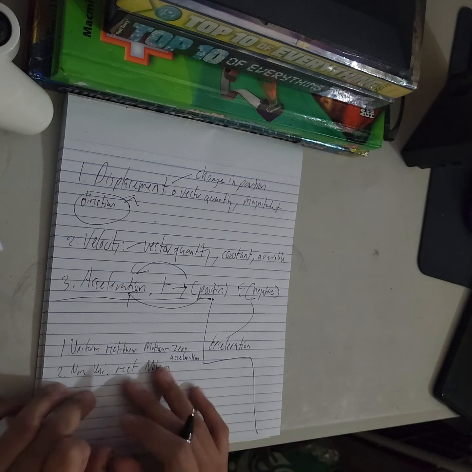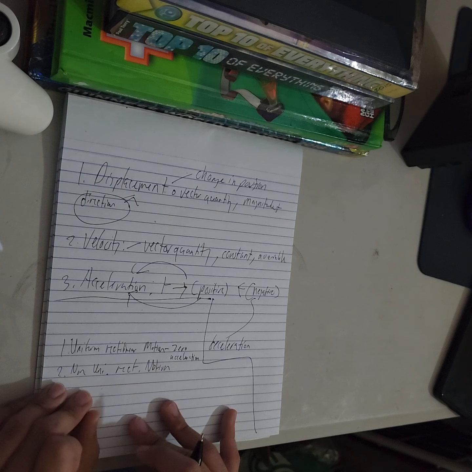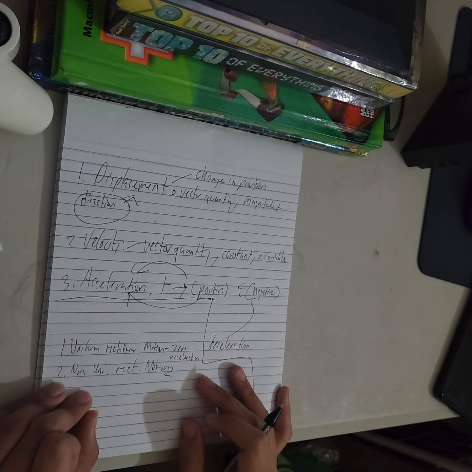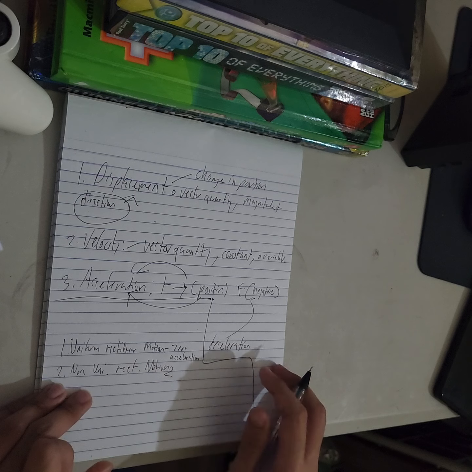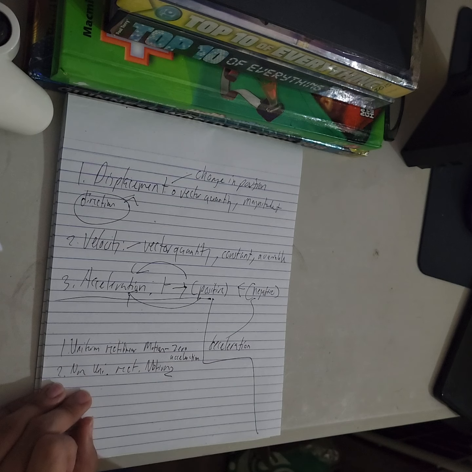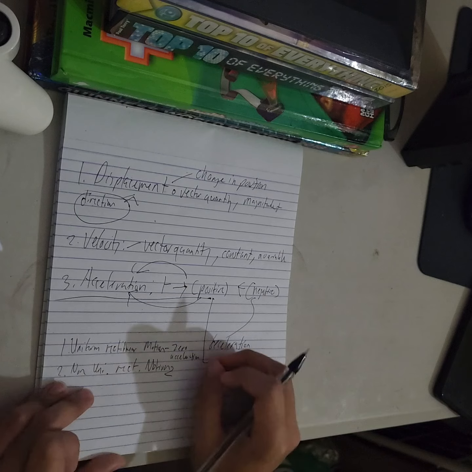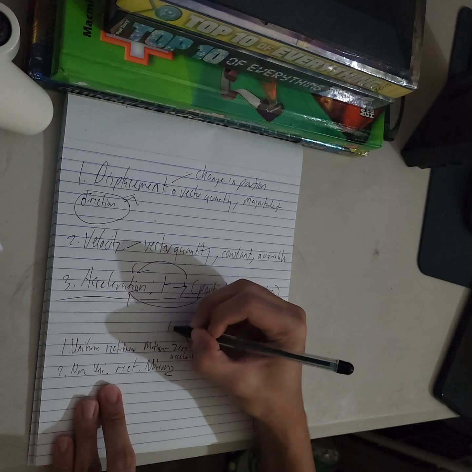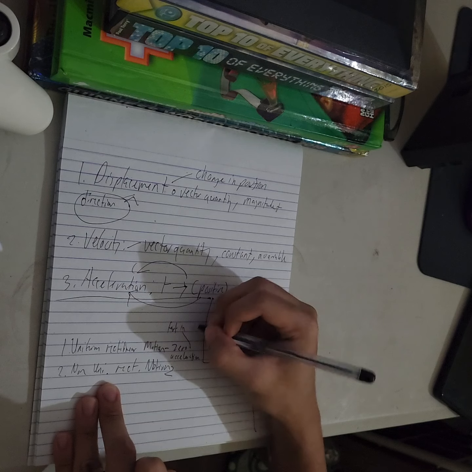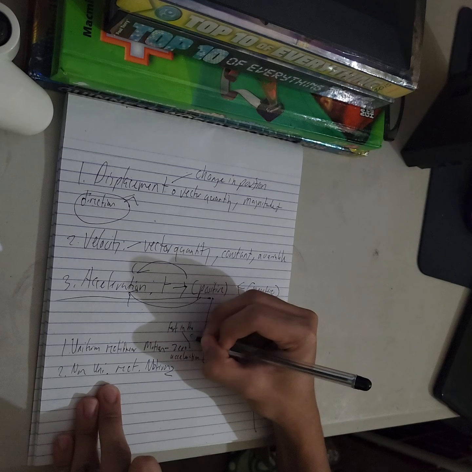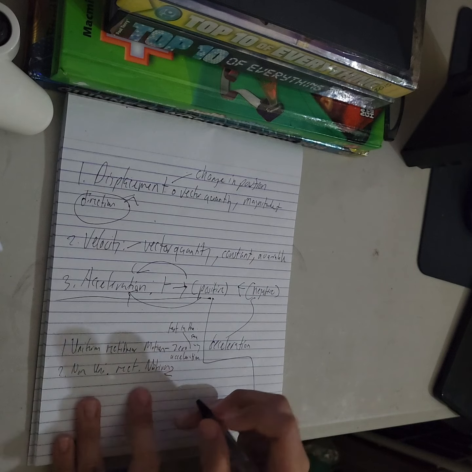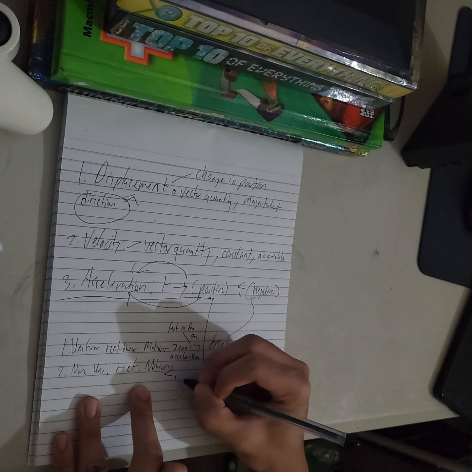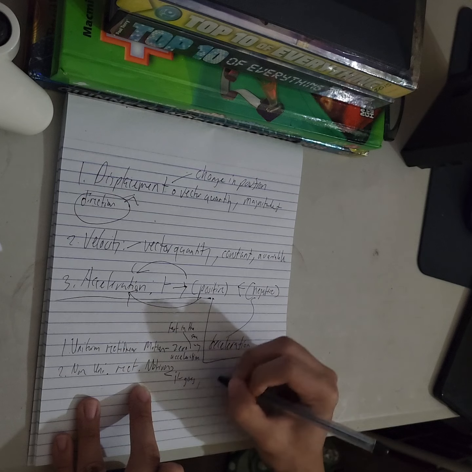Now, non-uniform rectilinear motion is just the opposite of this process, which means that an object's velocity changes over time. Basically, it experiences acceleration, it goes faster. So uniform is fast in the same way, never changing, and non-uniform rectilinear motion means that it goes fast and it will go faster.